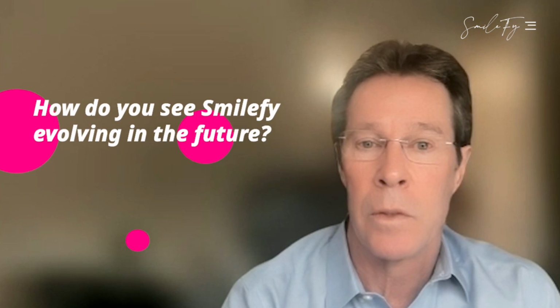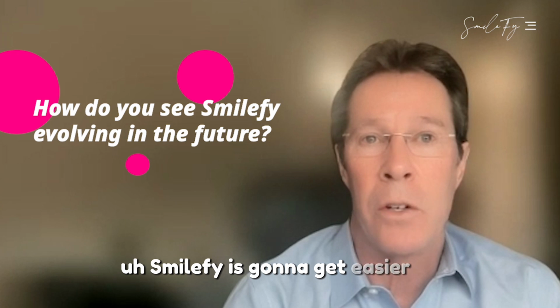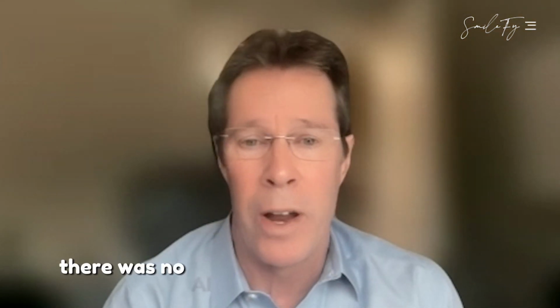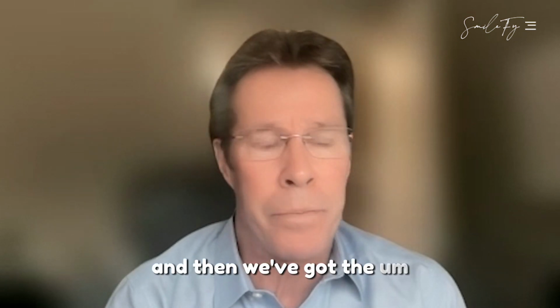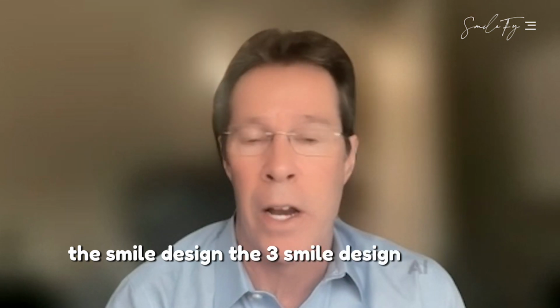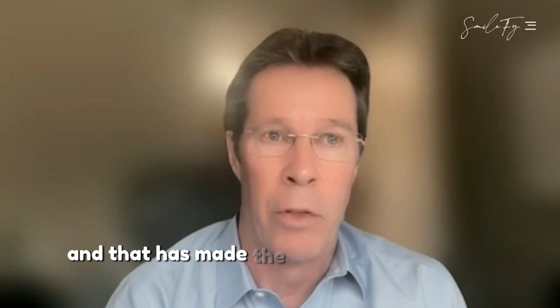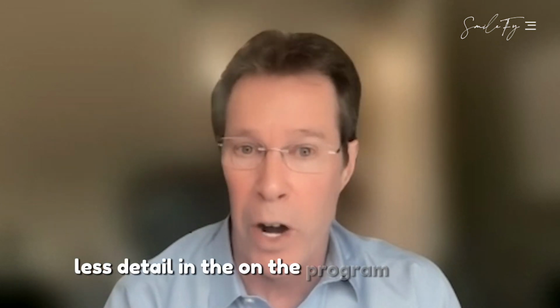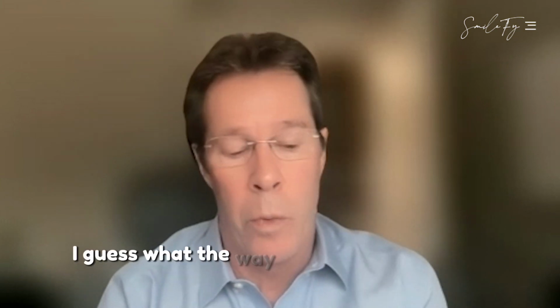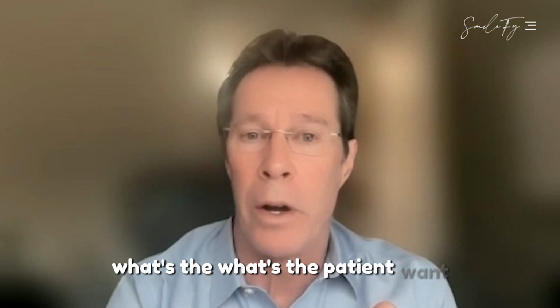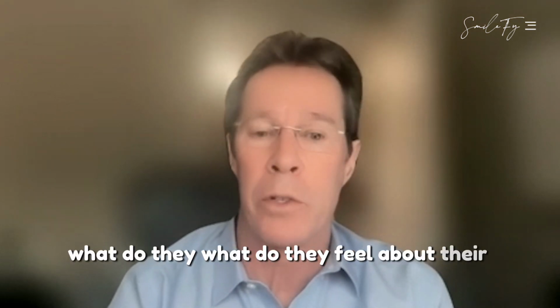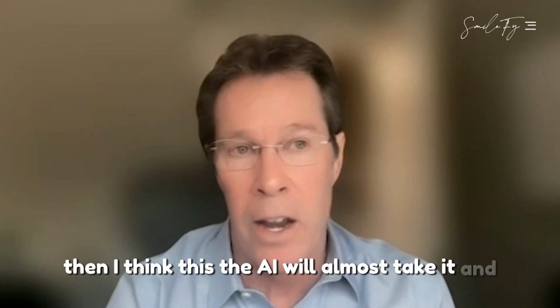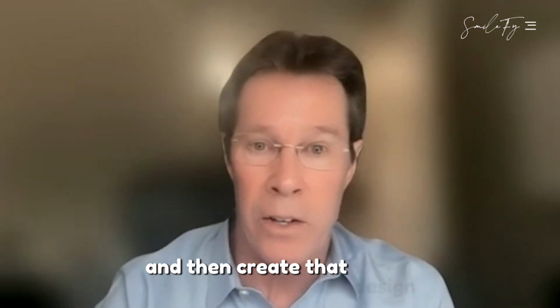How do you see SmileFy evolving in the future? SmileFy is going to get easier. When Ralph got into this, there was no AI, and then he brought AI on, and then we've got the 3D smile design AI, and that has made the workflow incredibly fast. I think what we'll start to see is less detail on the program, almost like less options to choose from, because when you go back to the AI, the way I see it is they'll ask what a patient wants? What are their demands? What are they feeling? What do they feel about their smile? And then after that, you input the clinical records. Then I think the AI will almost take it and figure out the design that you want, and then create that design, from start to finish.